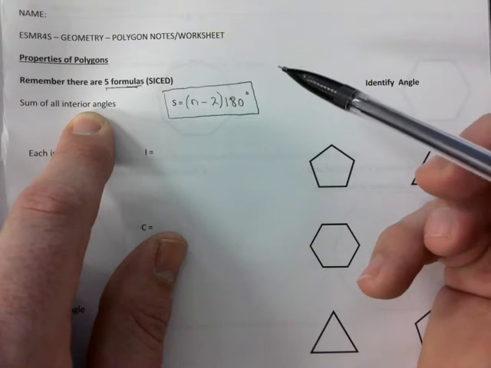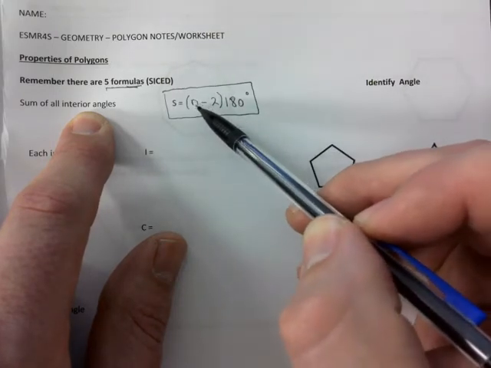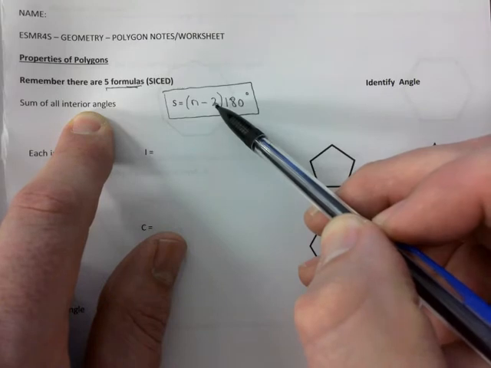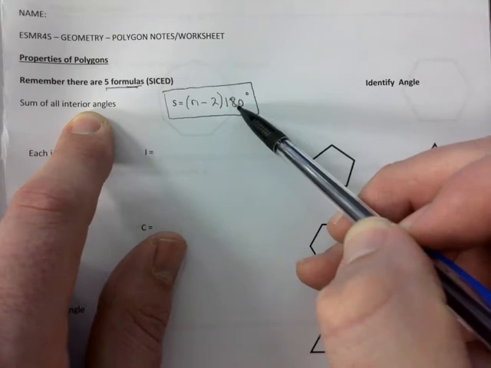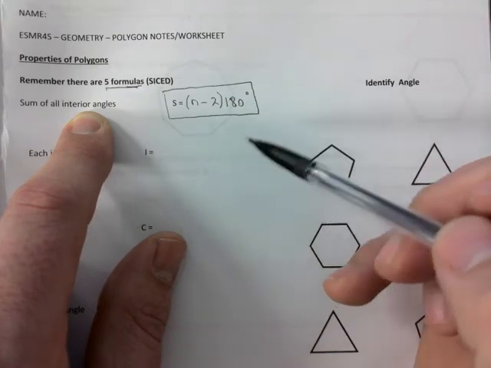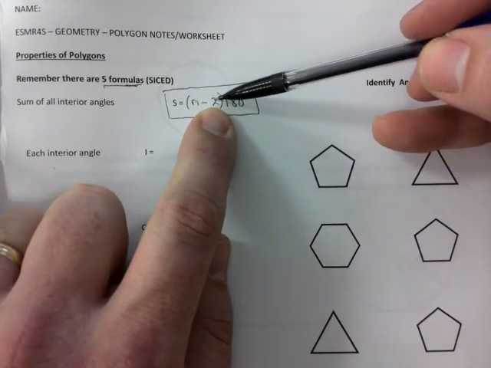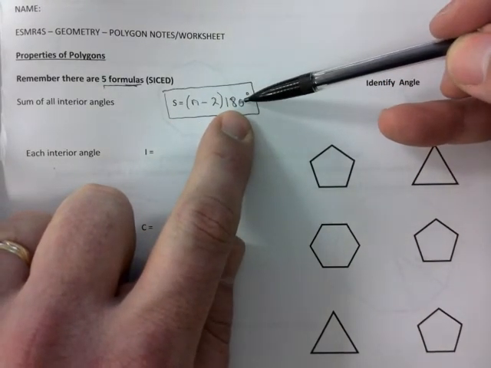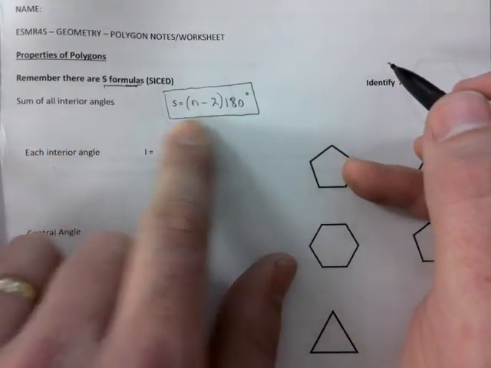Let's try it out. Triangle, how many sides does a triangle have? 3, right? 3 minus 2 is 1. 1 times 180 is 180 degrees. And a triangle does add up to 180 degrees every time. And if it's a 4-sided shape, it'd be 4 minus 2, that's 2, times 180, that's 360. A 4-sided shape always adds up to 360. So this is always true.